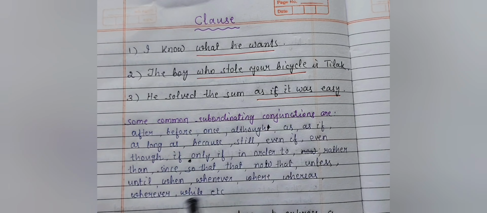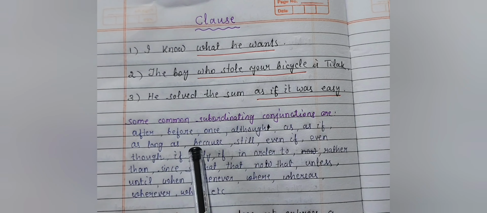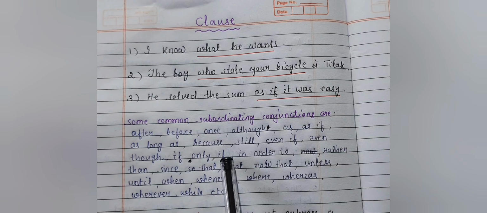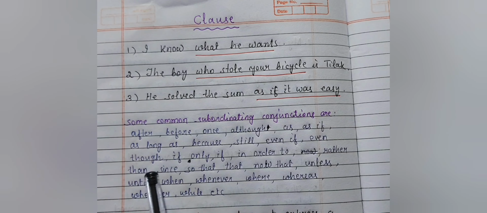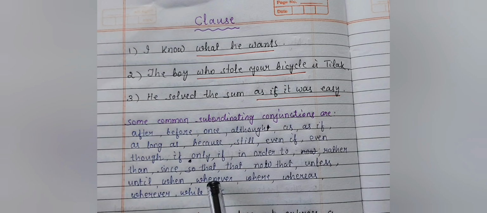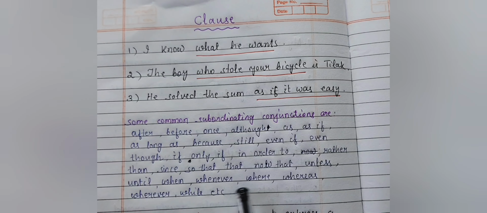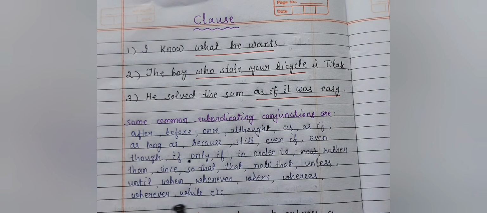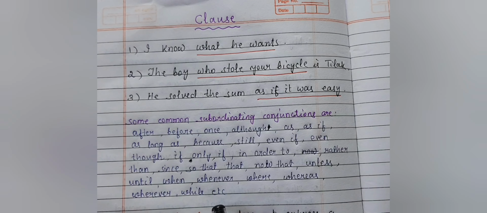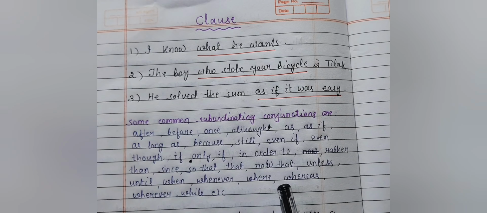Here is a list of common subordinating conjunctions: after, before, once, although, as if, as long as, because, still, even if, even though, if only, if, in order to, rather than, since, so that, now that, unless, until, when, whenever, where, whereas, wherever, while, etc. These are used as subordinating conjunctions to introduce a subordinate clause. There are more words also.